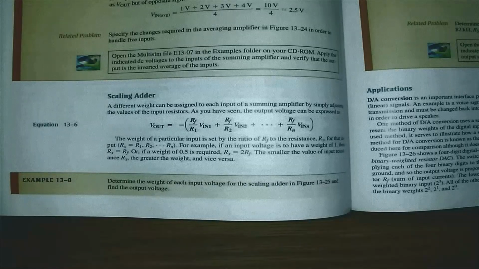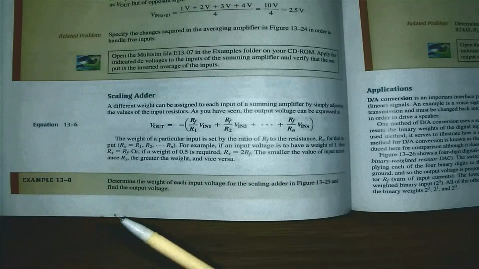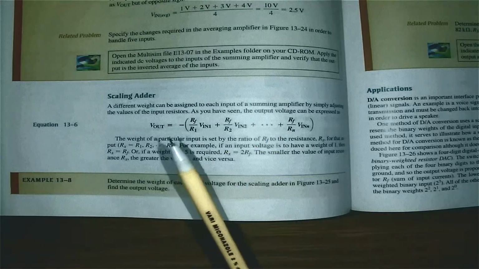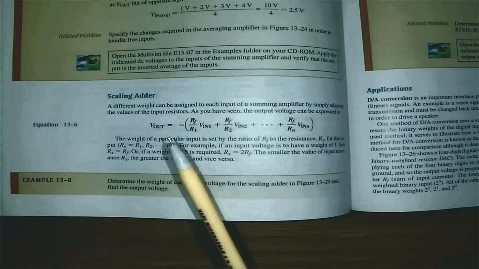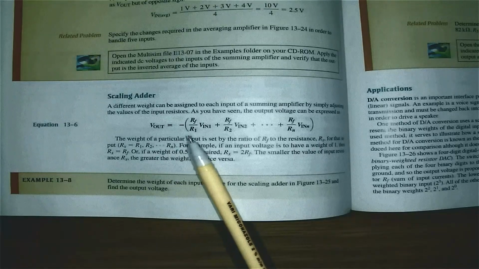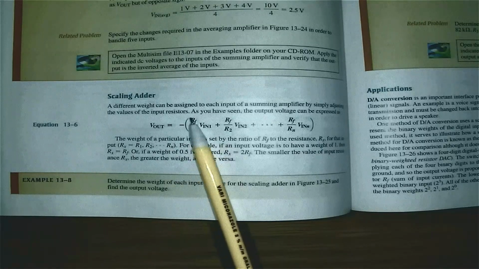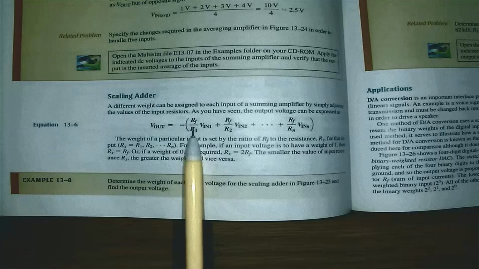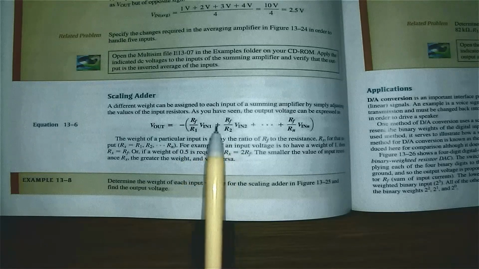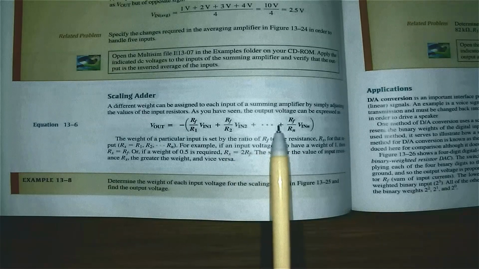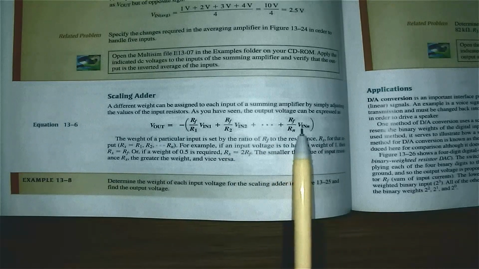Ready? All right, scaling adder. That means in the case of a scaling adder, we're going to put certain weights to each input. That means all the inputs are not going to have the same value, and that is a scaling adder. That means the gain of each of the inputs is going to change. That's why they say Vout is equal to minus RF over R1 times Vin1 plus RF over R2 times Vin2 plus RF over Rn times Vin n.